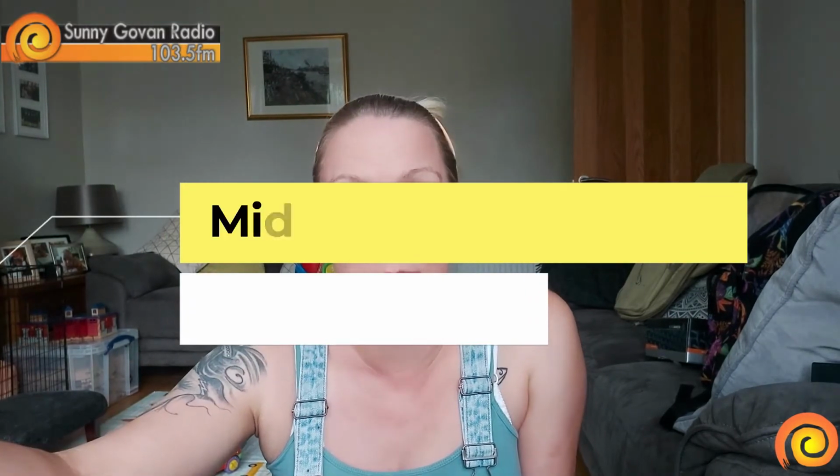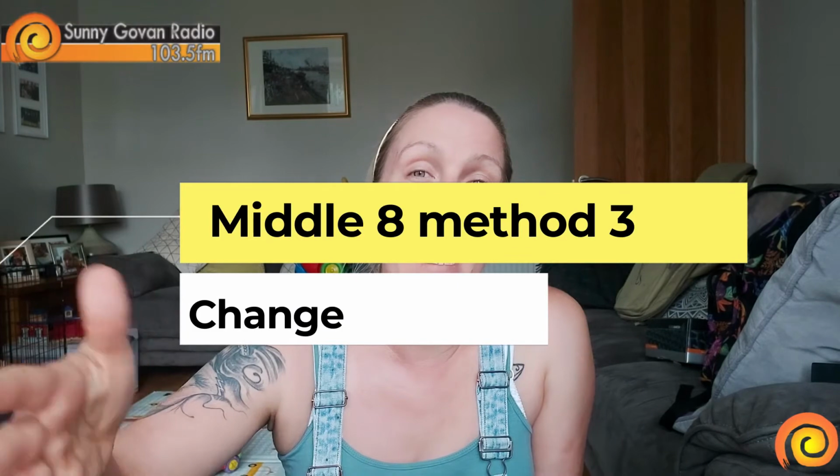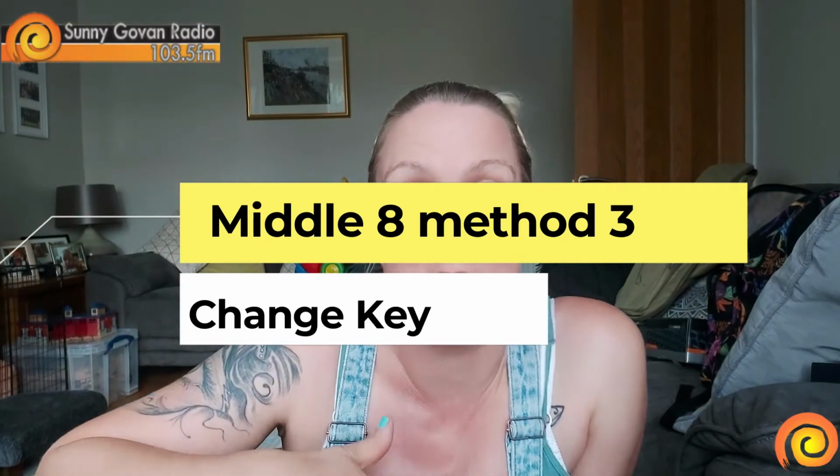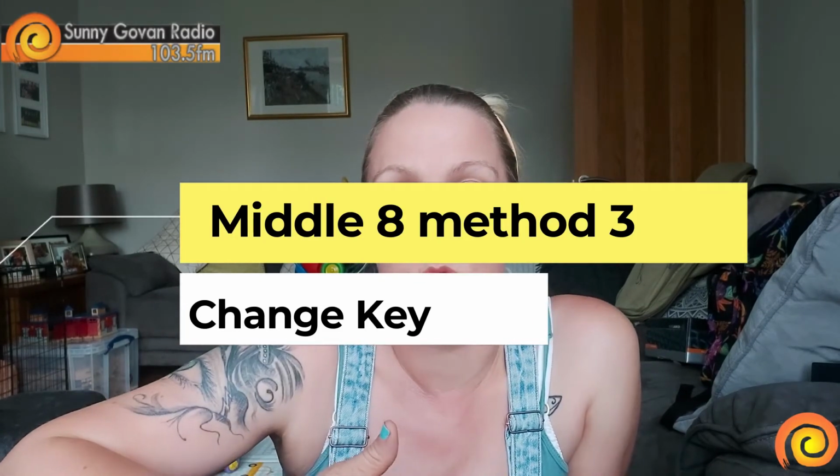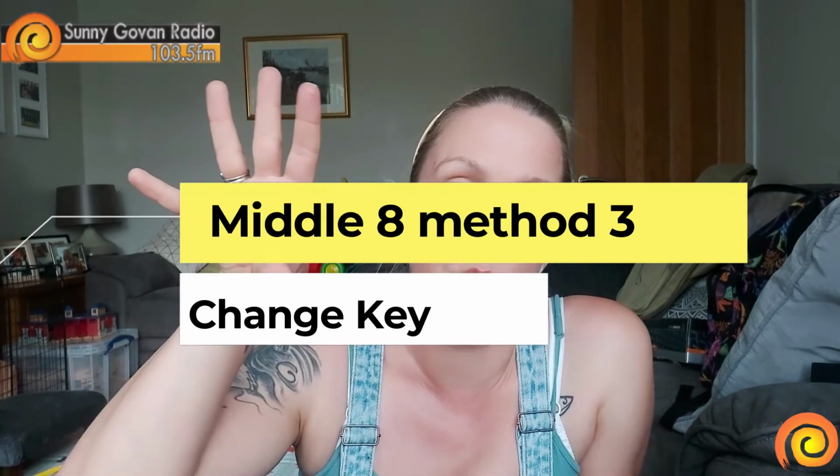But another thing you can do if you're doing a pop song or a rock song or an indie song is you can change key. And that's quite a great example of how to do something very different with your middle eight quite quickly, and then come back to your original key for the last chorus. So those are all things to think about in terms of what you do in order to make that section of your song stand out.